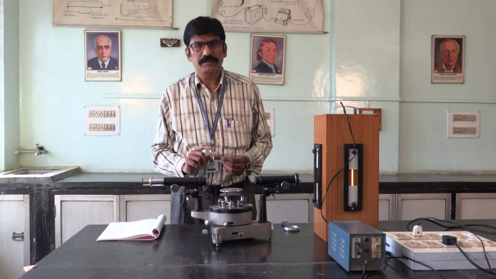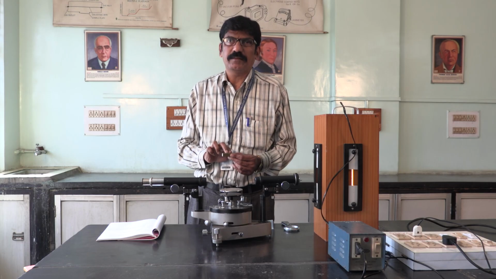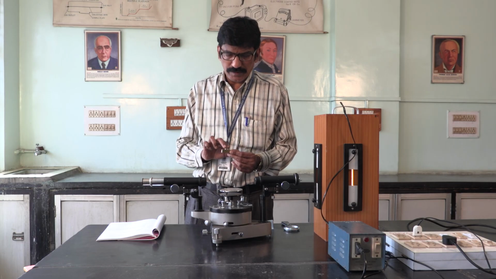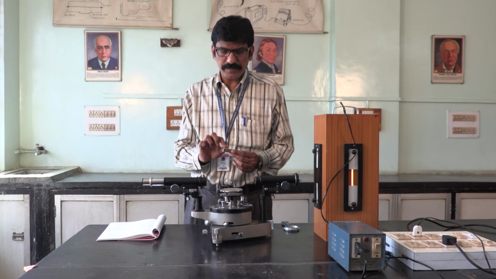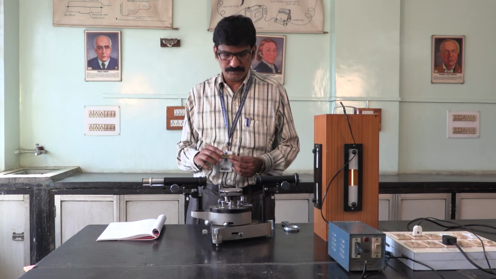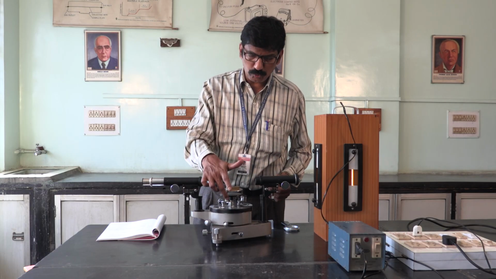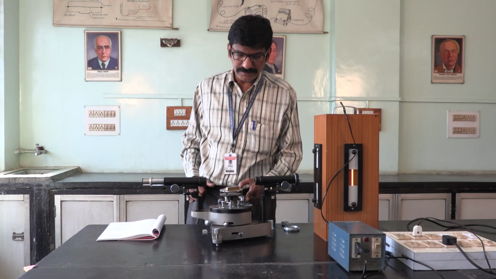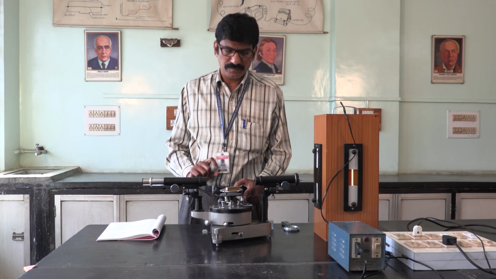This is a spirit level. Here there is an air bubble, and two lines are there. When this bubble is between these two lines, that means the leveling is proper. First keep the spirit level between these two screws. Adjust this screw so that the bubble is at the center.